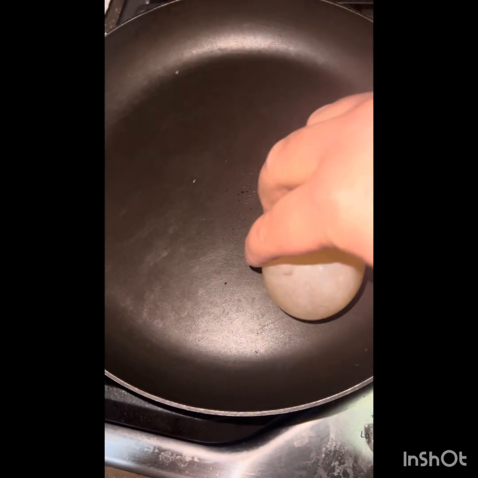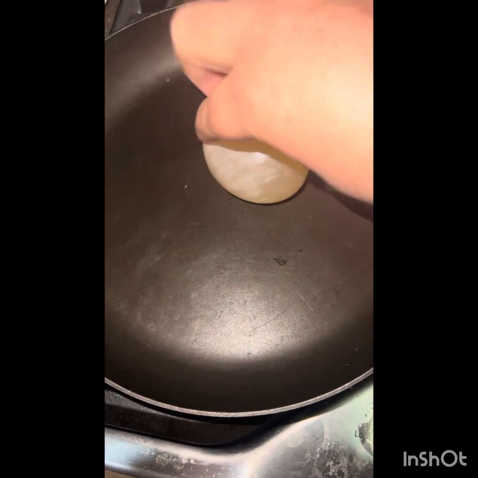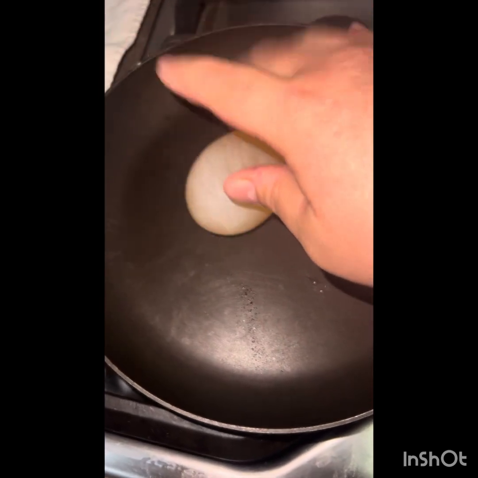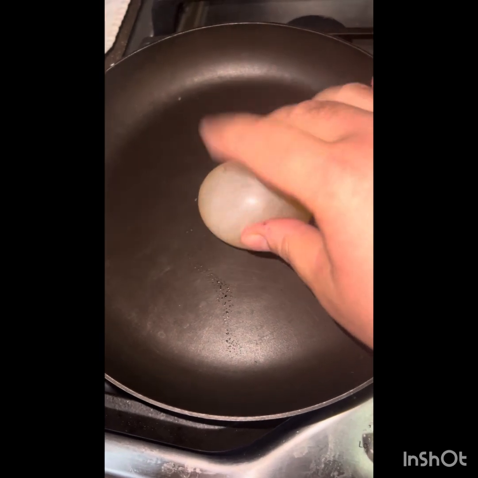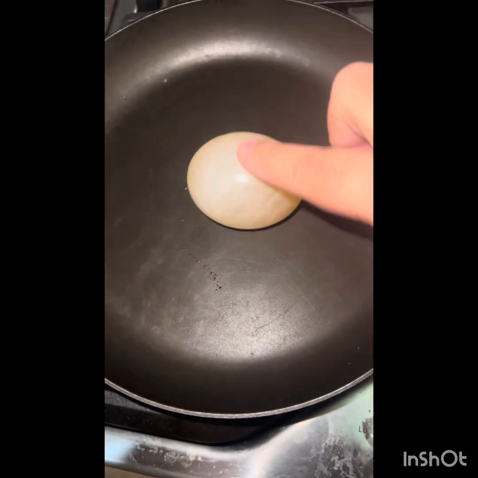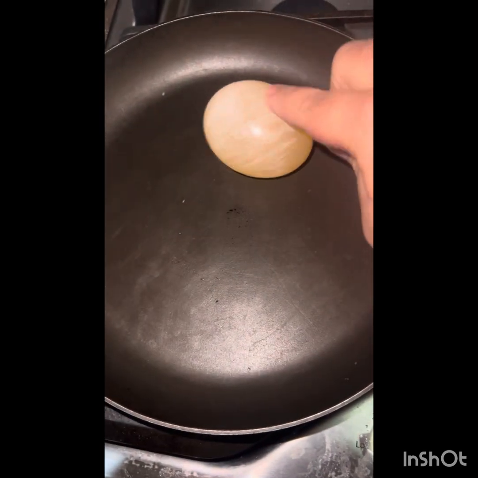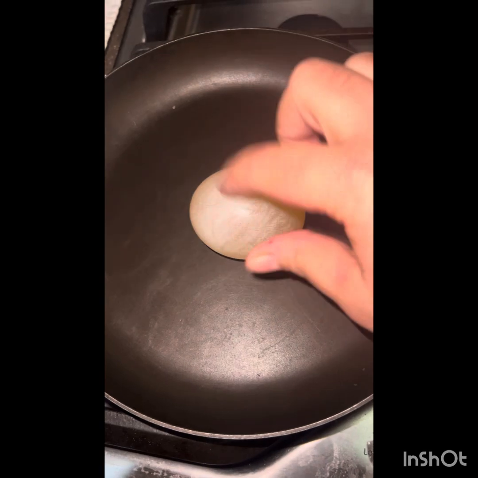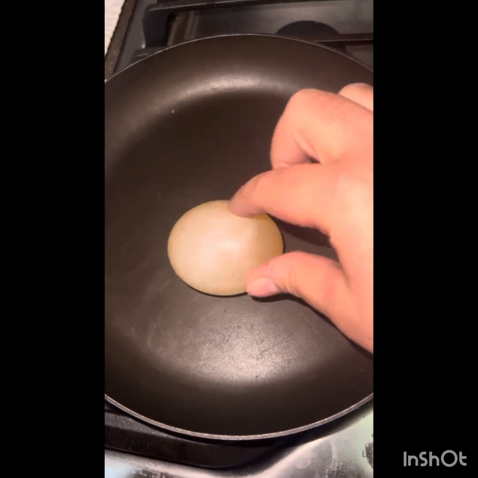And at this point, it doesn't spin like an egg in a shell. So at this point, I may set this on. My son wants me to make this a pet, but I don't think it's going to be a pet.